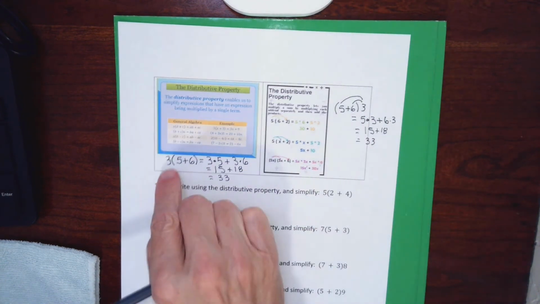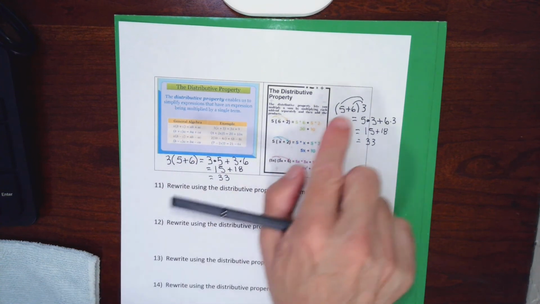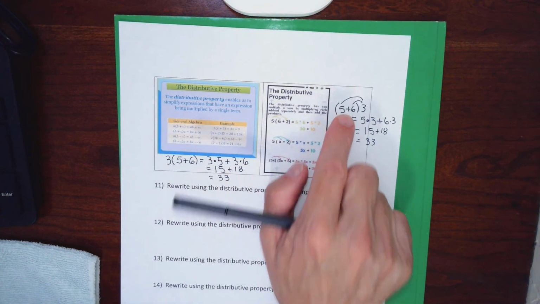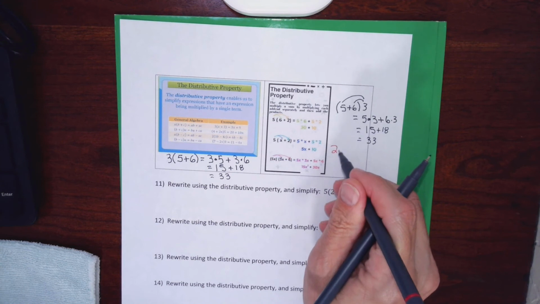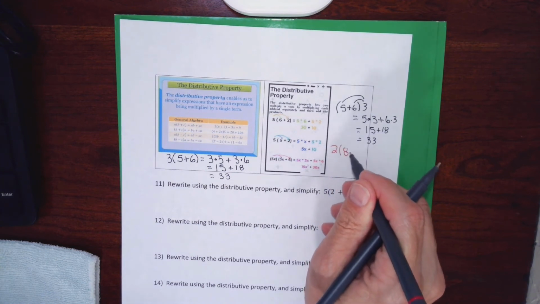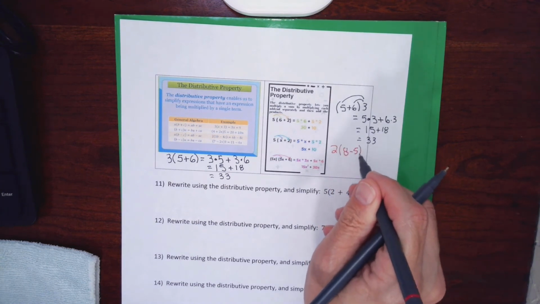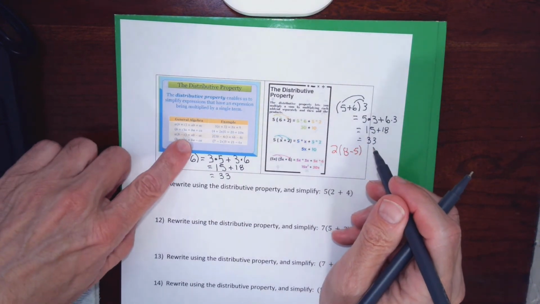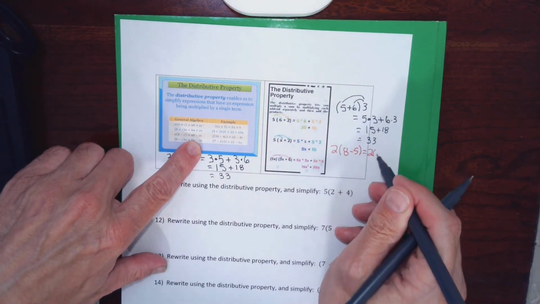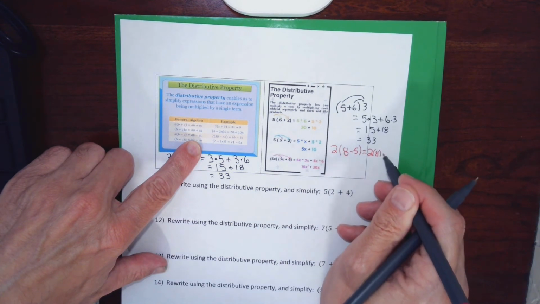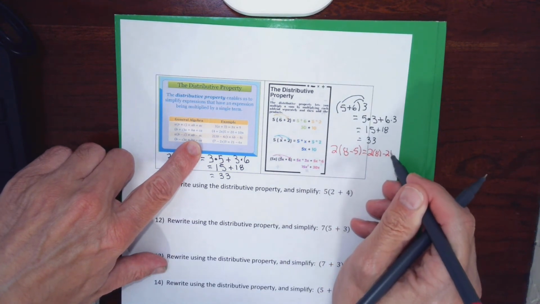I know that these had to be equal to each other because this and this are rewritten using the commutative property of multiplication. If there's a negative inside the parentheses, no big deal. If I made this like 2 times 8 minus 5, the rule says this is going to be 2 times 8 minus 2 times 5. This is going to be 2 times 8, leave the minus sign between, and then 2 times 5.